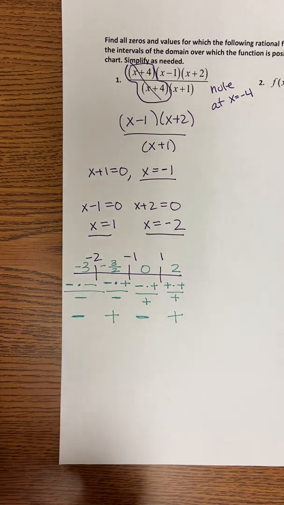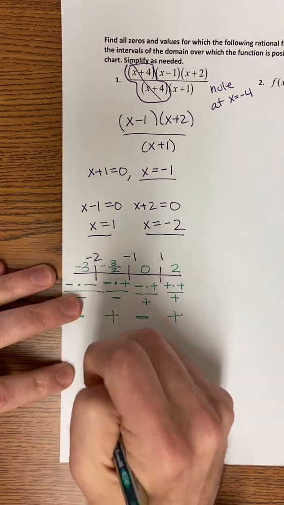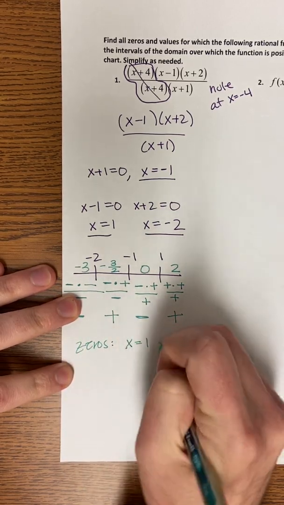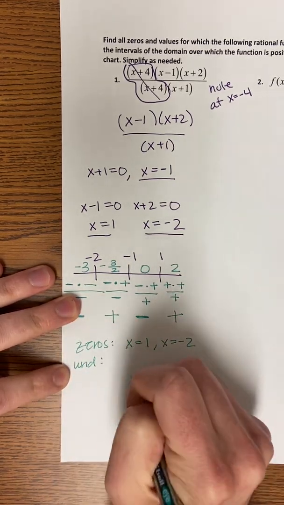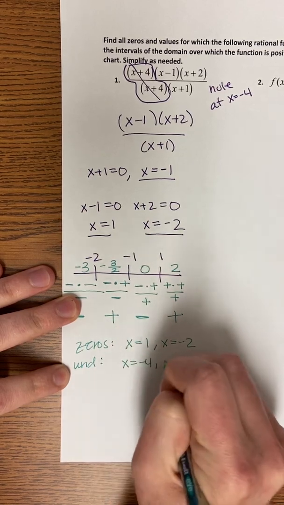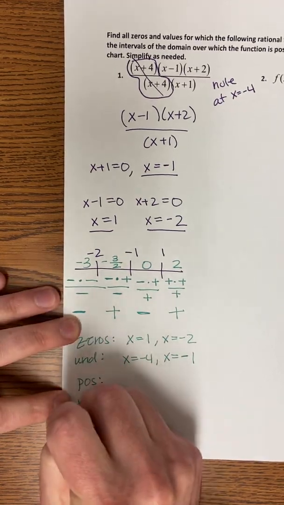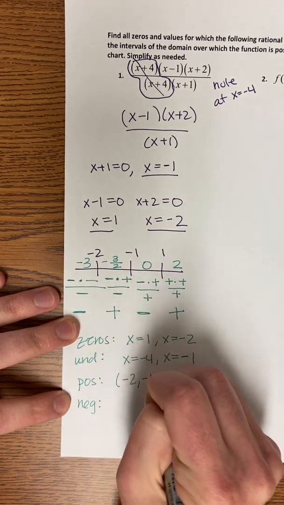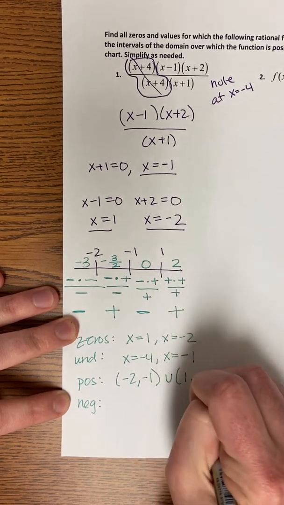Okay, so we have domain restrictions at negative 4 and negative 1. So our zeros, as we said, are where x equals 1 and x equals negative 2. We are undefined or indeterminate at x equals negative 4 and x equals negative 1. But for where we're positive and negative, that comes from the chart. We are positive between negative 2 and negative 1, and also from 1 on. So we'll put a union and 1 to infinity.